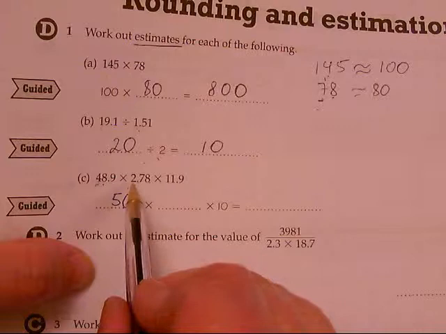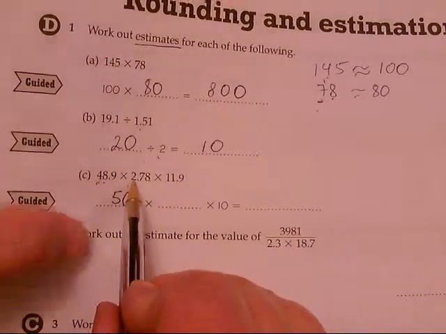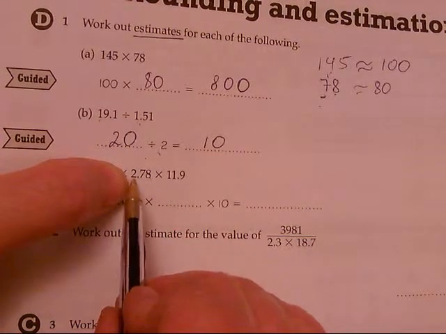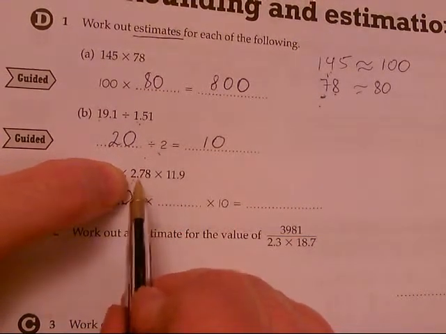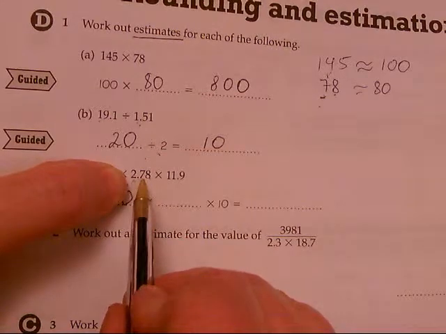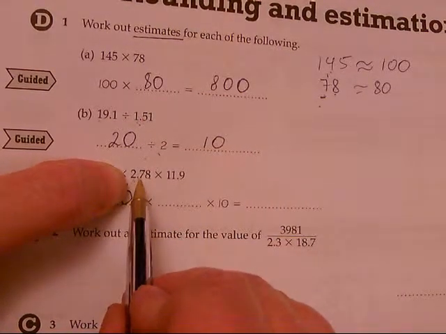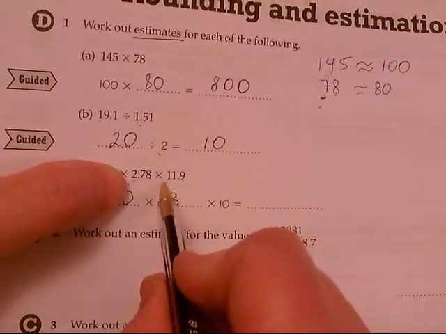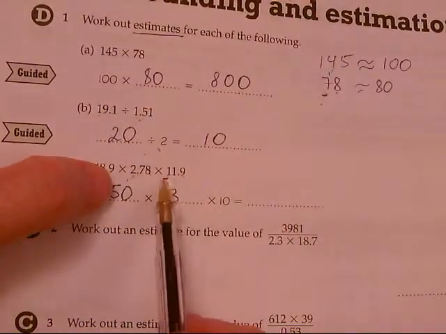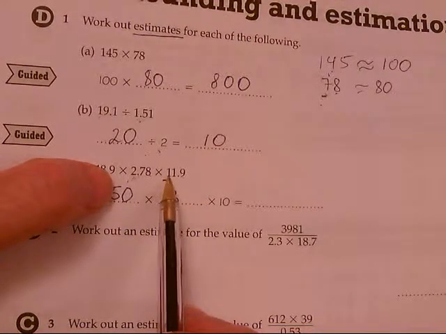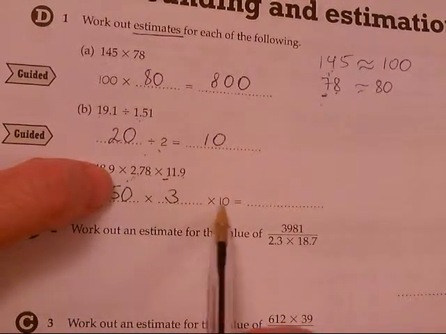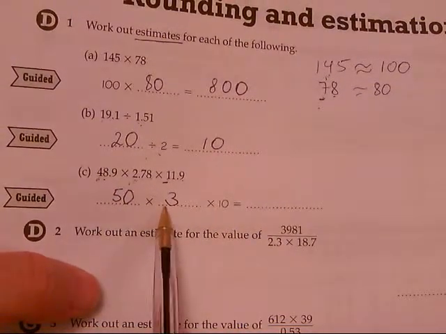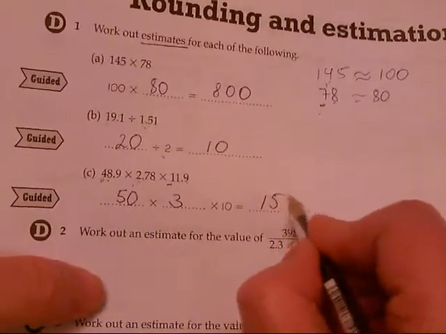This number is 2.78. The first significant figure here is 2. It is the first non-zero digit, so you will be rounding 2 units, and you will be rounding up because the next digit is 7, which is more than 5, so we're rounding it to 3. 11.9: the first non-zero digit from the left is 1 ten, so you're rounding to tens, and the next digit is 1, so it will be 10. So 50 times 3 is 150, and times 10 is 1500.